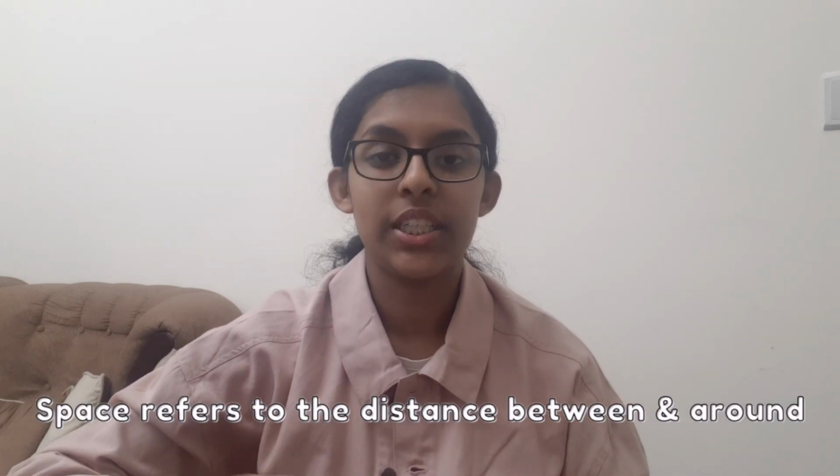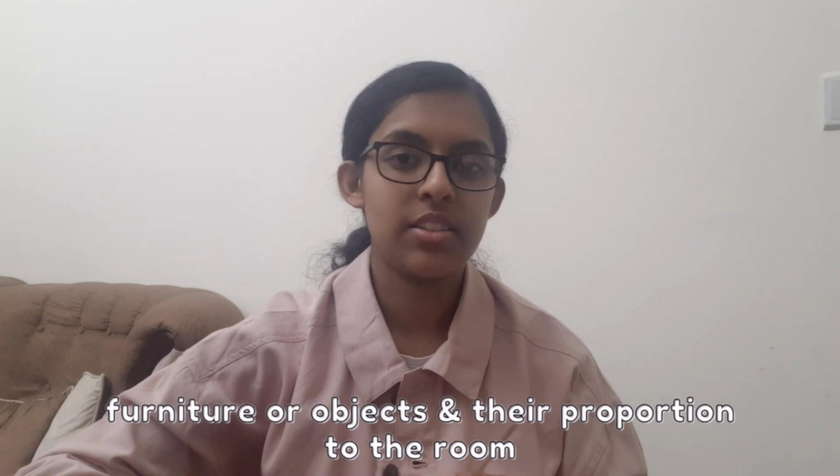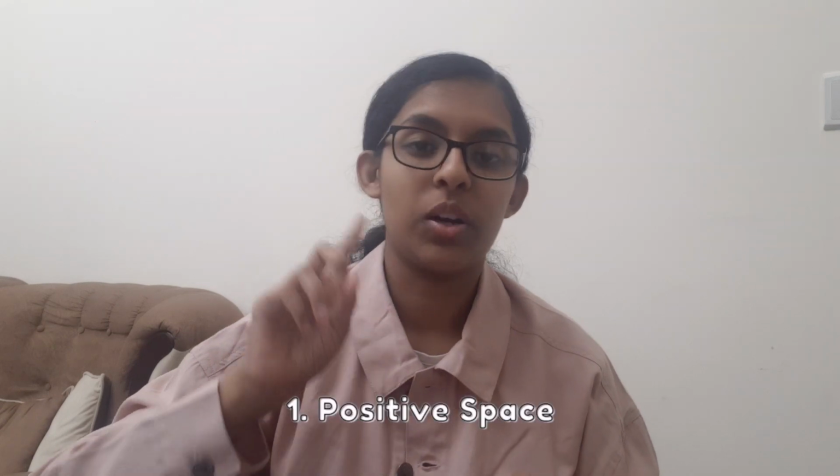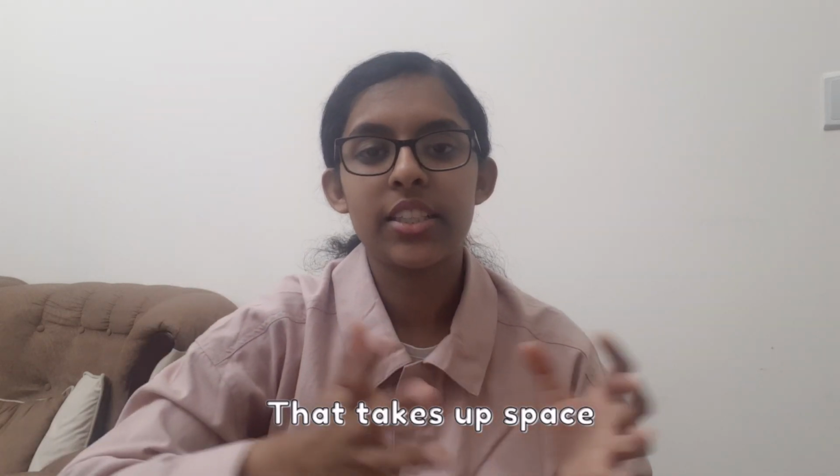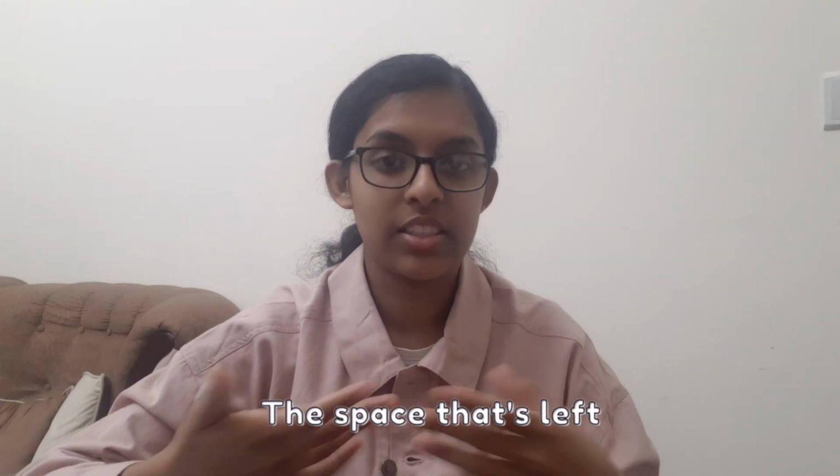Now, one of the most important parts of interior design is space. The space is where we do everything. Space refers to the distance between and around furniture, objects, and their proportion to the room. When you look at space, you can divide it into two types. First one is positive space, second one is negative space. Positive space refers to basically anything and everything that takes up space in a room. So your furniture, your chairs, your carpets, your paintings, all that is taking up space in the room is positive space. While negative space is basically what's left, the nothingness, the gaps, the space that is left.